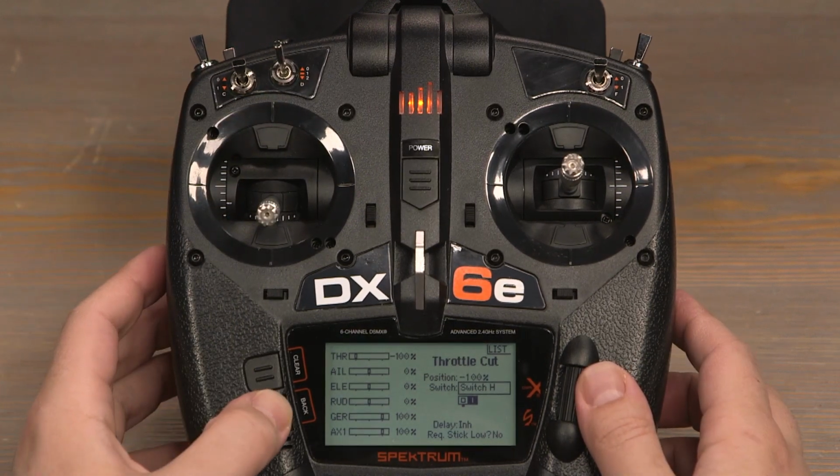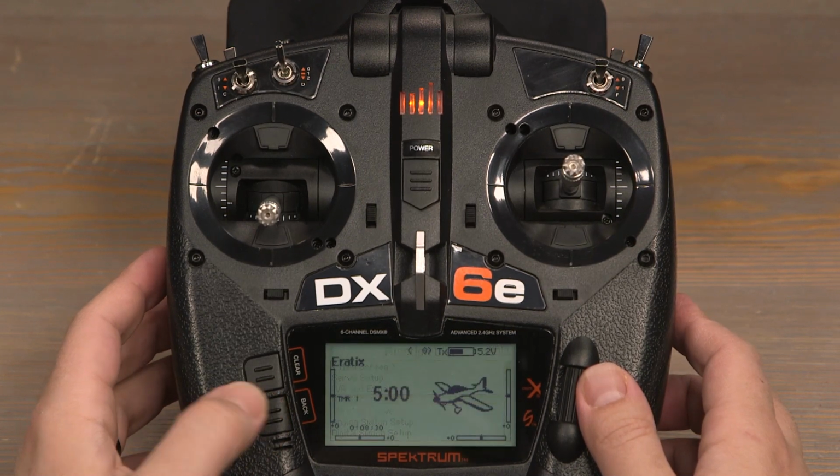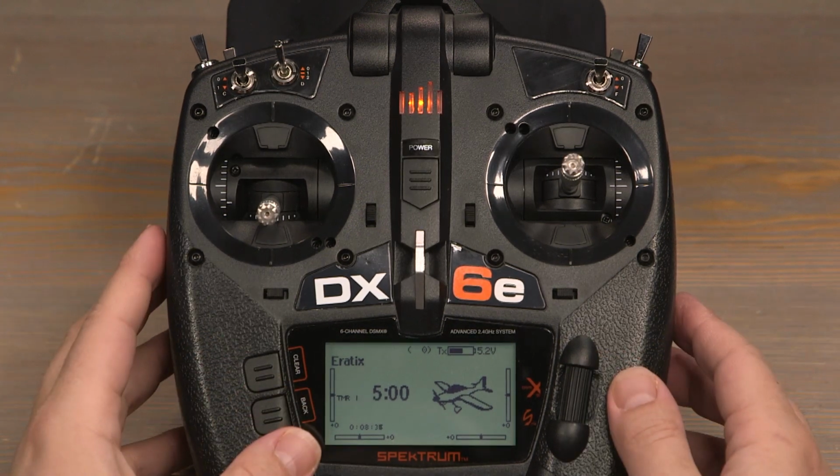We've got our throttle cut set, our dual rates and exponential locked in, and we've got our model named. This transmitter is now all set up and ready to fly the Eratix.